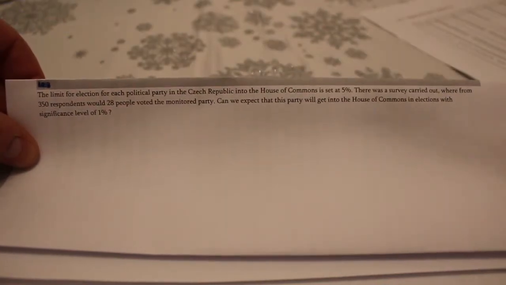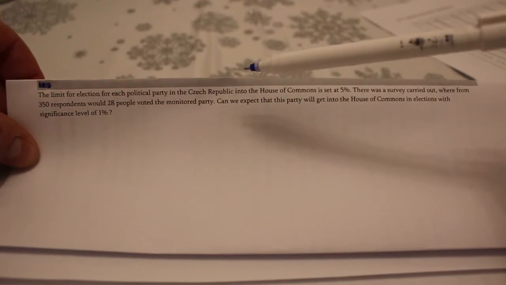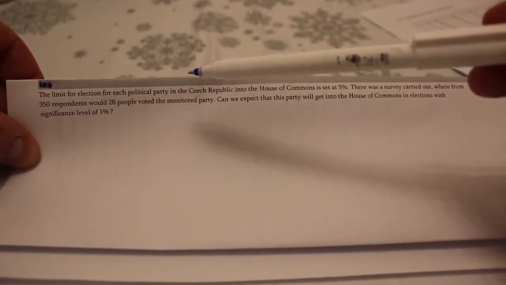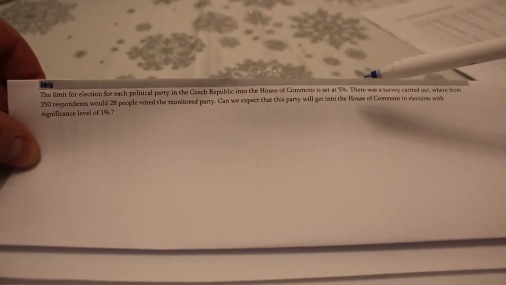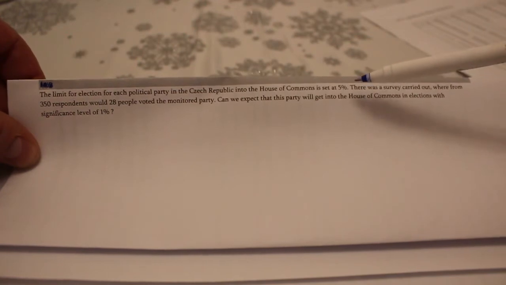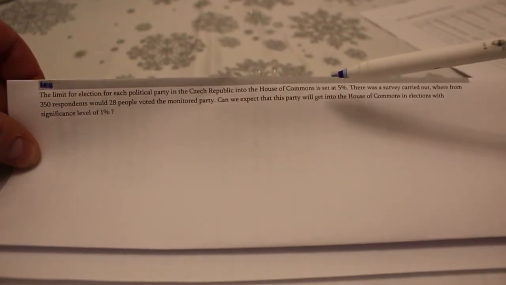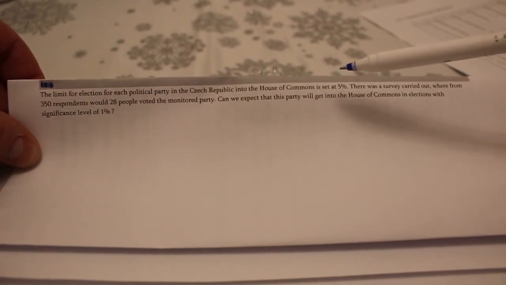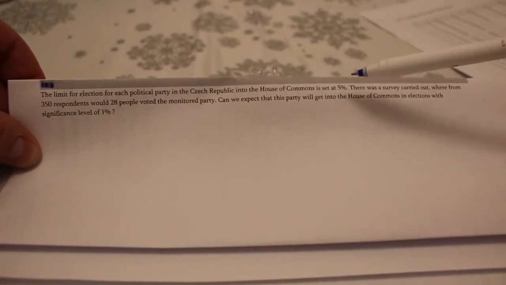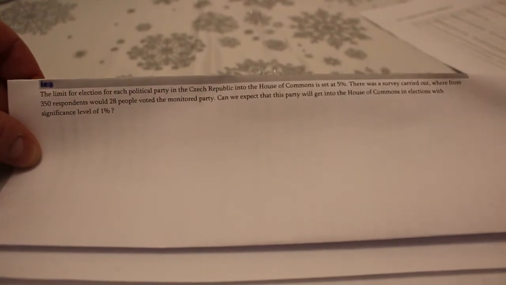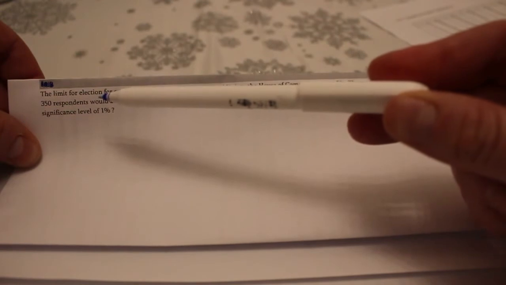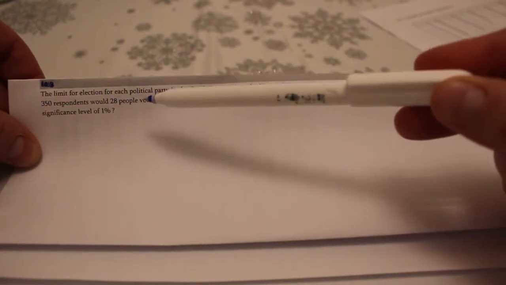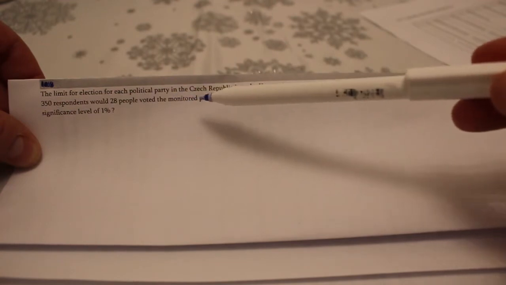We will continue with this example. In the Czech Republic, the limit for election for each political party into the House of Commons is set at 5%. If you want to enter the House of Commons with your political party, you need to reach in the elections at least 5%. There was a very small survey carried out in the population, where from 350 respondents, 28 people voted for the monitored party.